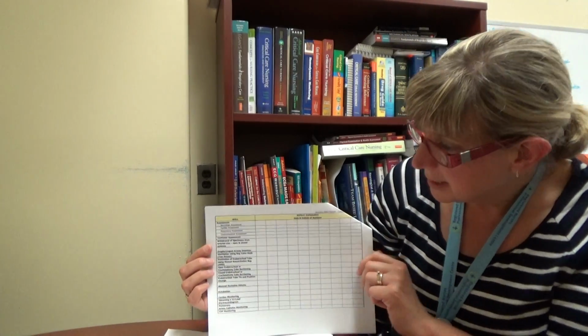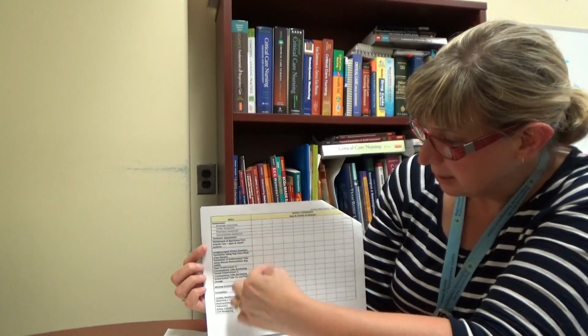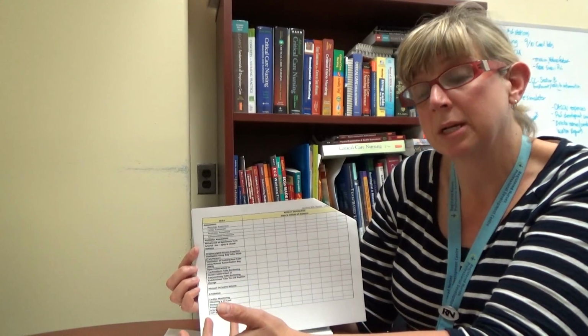But the second portion of this is a portion that we use in clinical. This is what's called the repeat exposures. When I look at this, it's all the skills listed down on the left, and it's in columns, and each of these columns is a day. So when you get to clinical, your preceptor initials the columns on the skills that you've performed. So you've done repeat exposures to them.